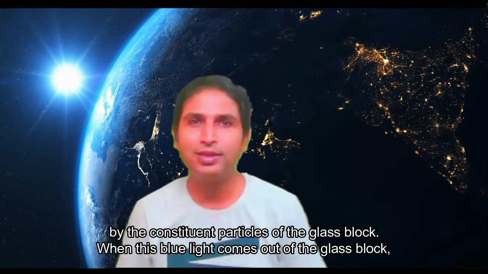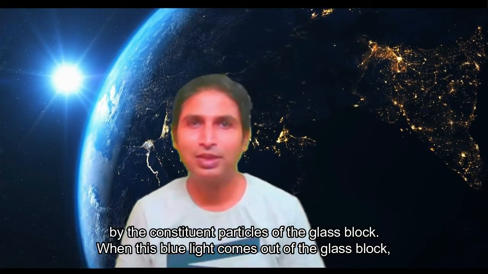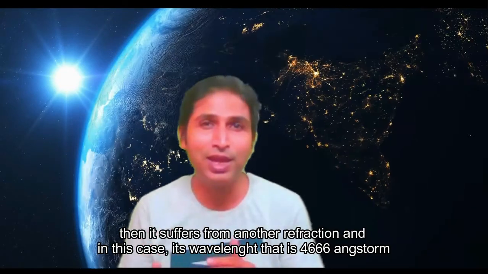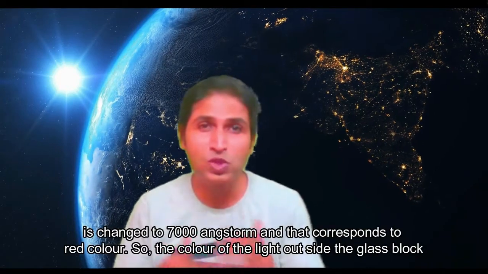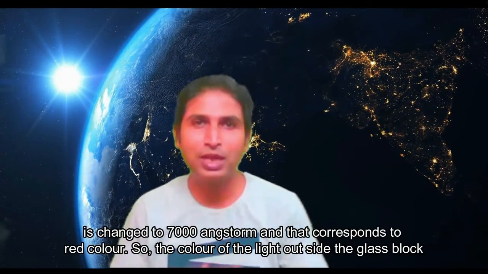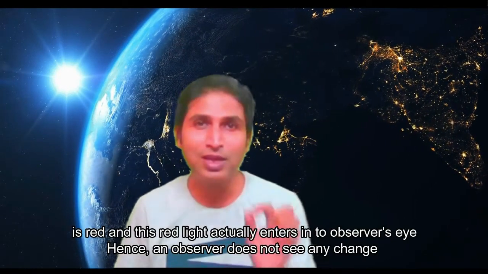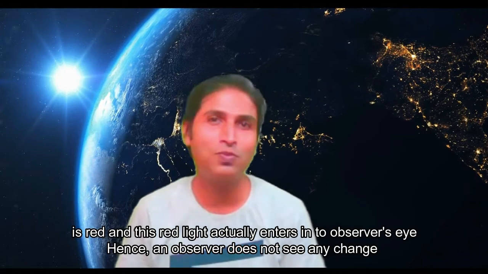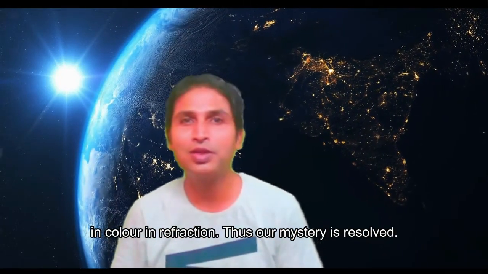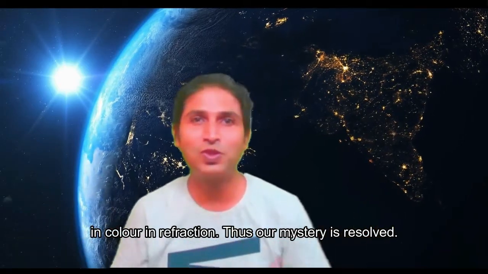When this blue light comes out of the glass block, it suffers another refraction. In this case, its wavelength, that is 4666 angstrom, is changed to 7000 angstrom, and that corresponds to red color. So the color of the light outside the glass block is red, and this red light actually enters the observer's eye. Hence, an observer does not see any change in color in refraction. Thus, our mystery is resolved.